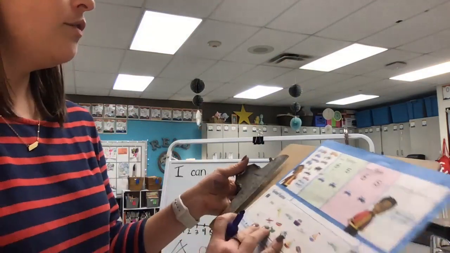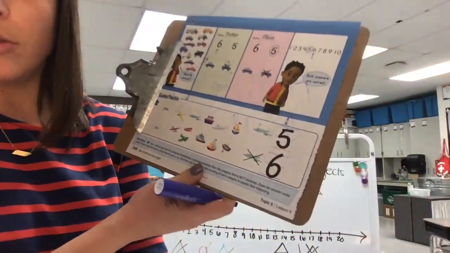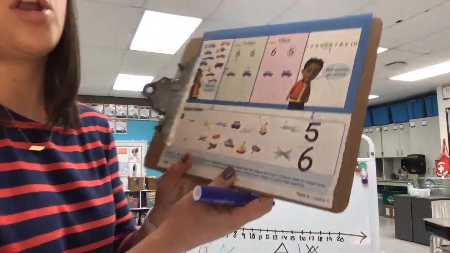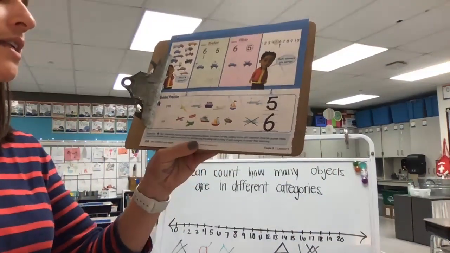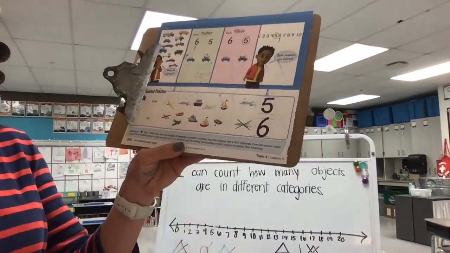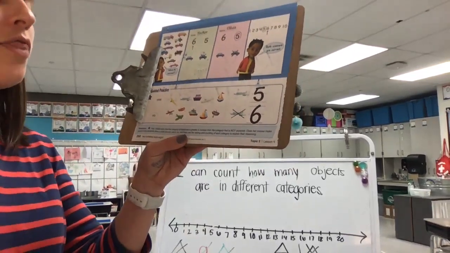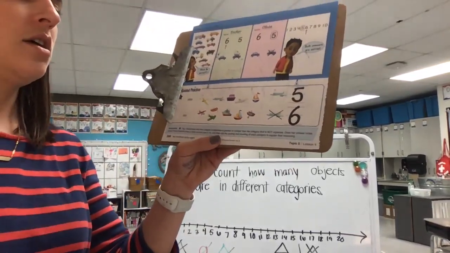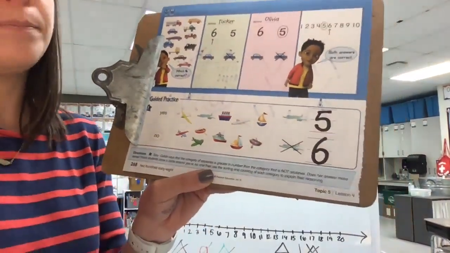So we're going to flip to the guided practice on the back to practice a little bit more showing what we know how to categorize. On the back it says, Gabby says that the category of airplanes is greater in number than the category of things that are not airplanes. So it wants us to see if her answer is correct.